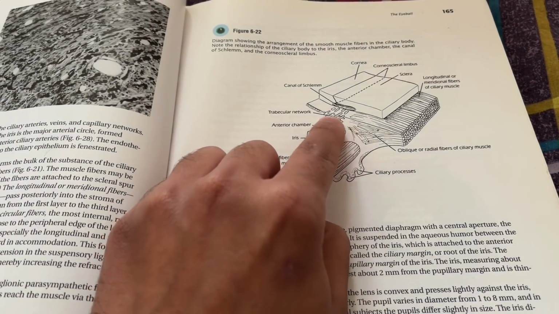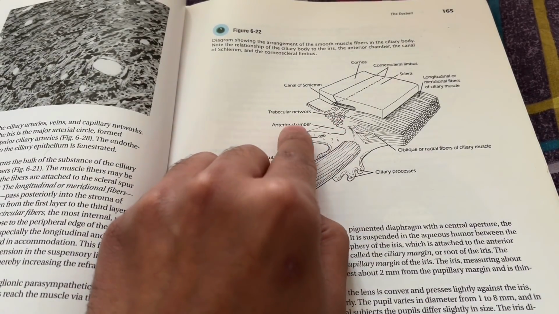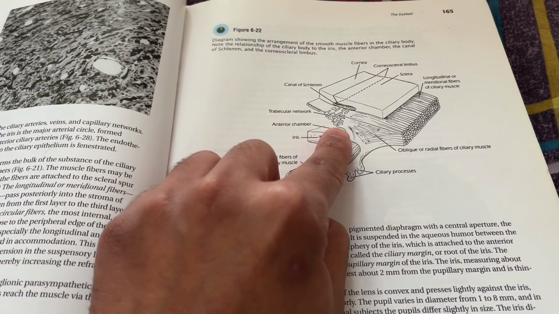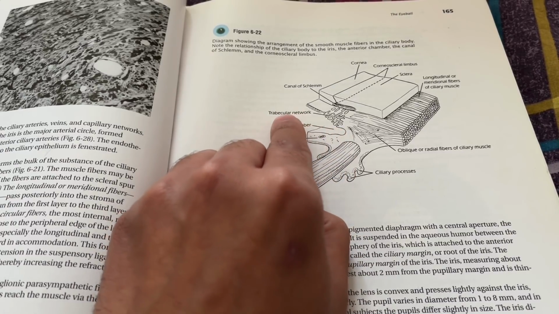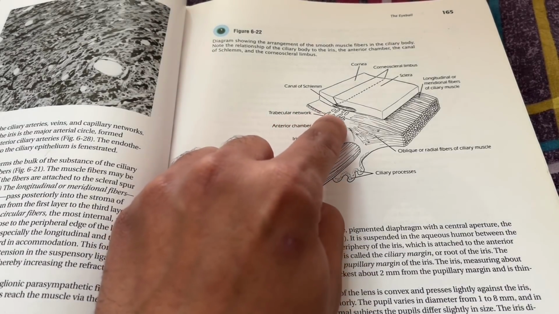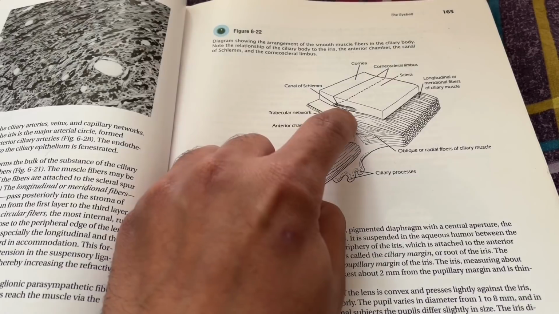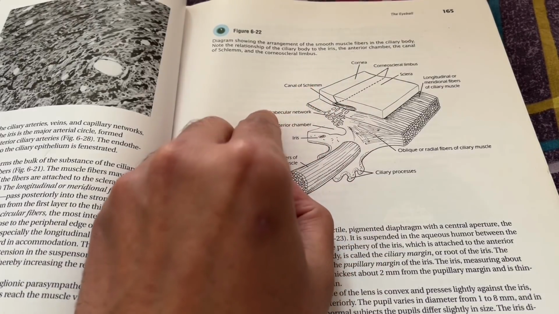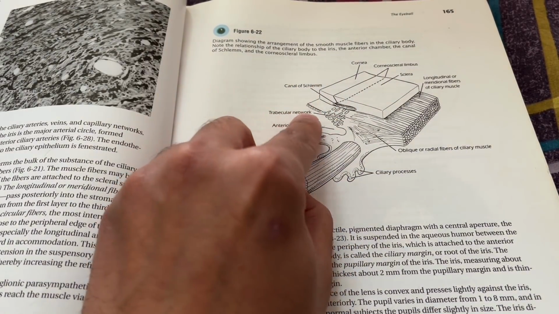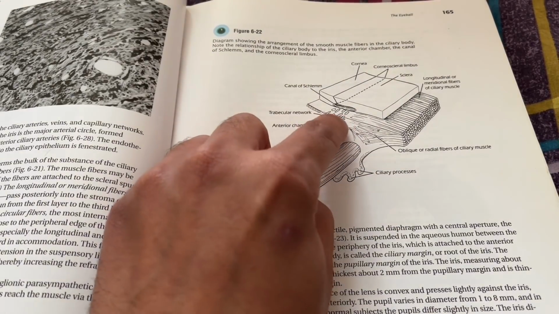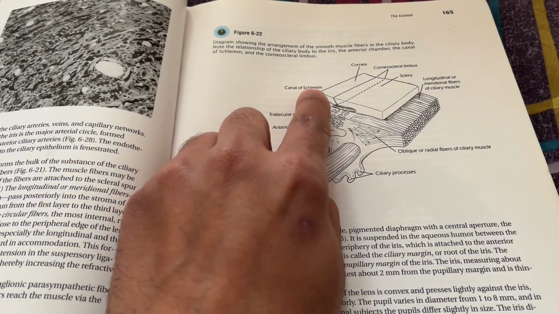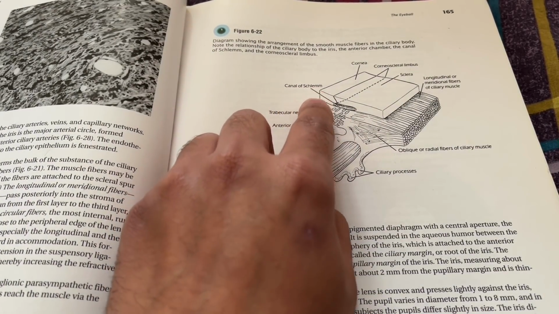This little space here is the anterior chamber and the trabecular meshwork, where the aqueous drains from the eye. This is where the drainage, or most of the drainage, is occurring through to the canal of Schlemm. The canal of Schlemm there.